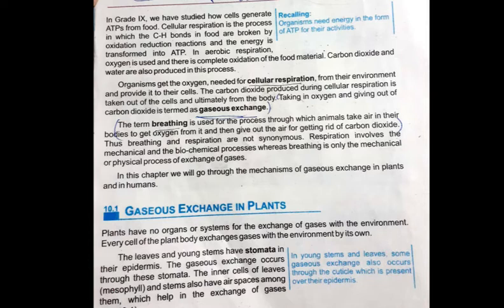You see that, like humans, they have no proper hands, legs, or anything. Then how can they interact with their environment? Because the plants have no special organs for the exchange of gases. So every cell of the plant body is independent, so that they can directly exchange gases with their external environment.